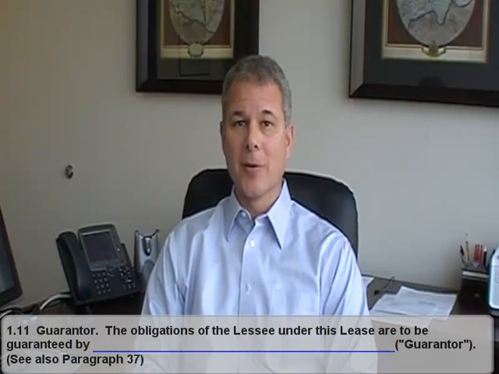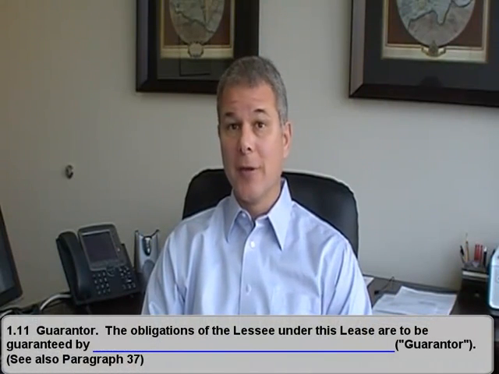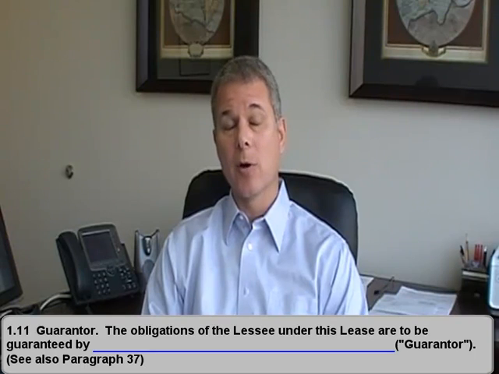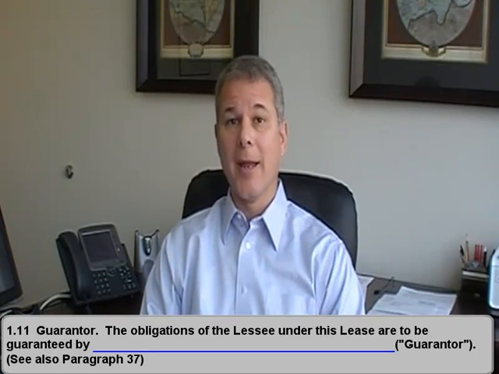The guarantor paragraph appears on the first page of all the lease forms. It effectively does two things. First, it notifies the readers that a guarantee of lease has been provided, and second, it gives the name of the individual or entity that is acting as a guarantor, and that's the name that gets filled in the blank.